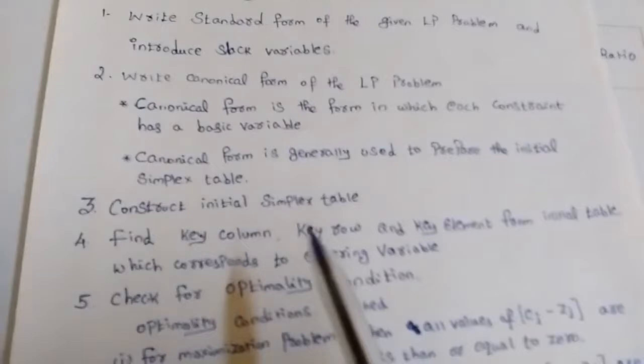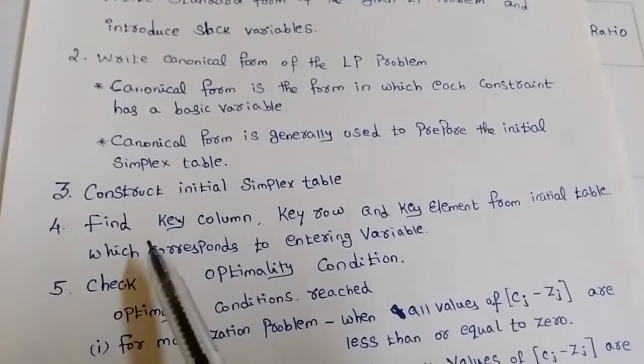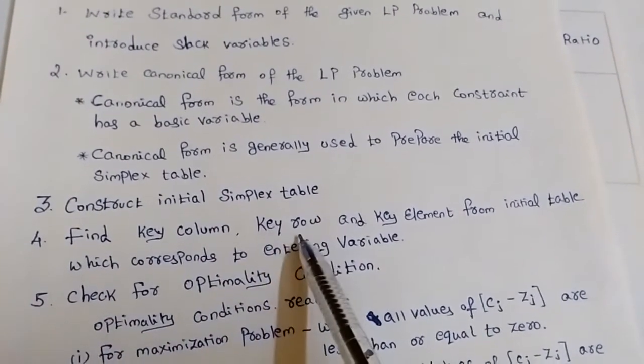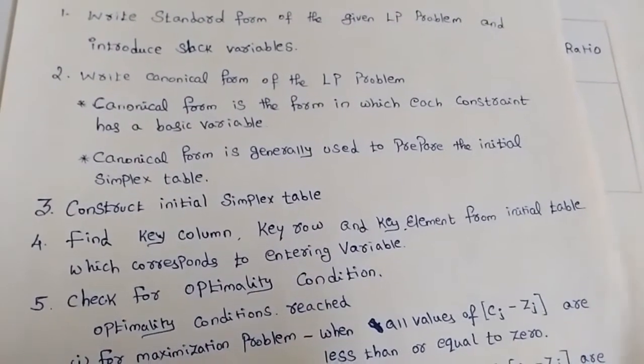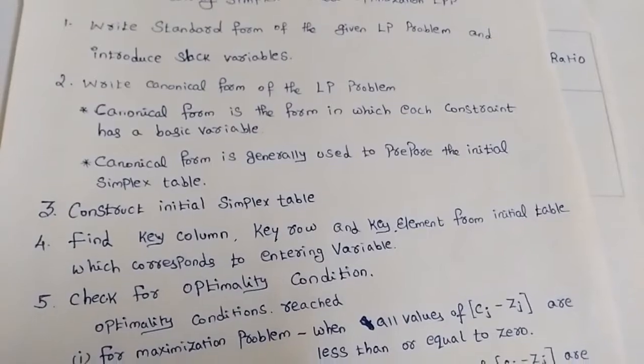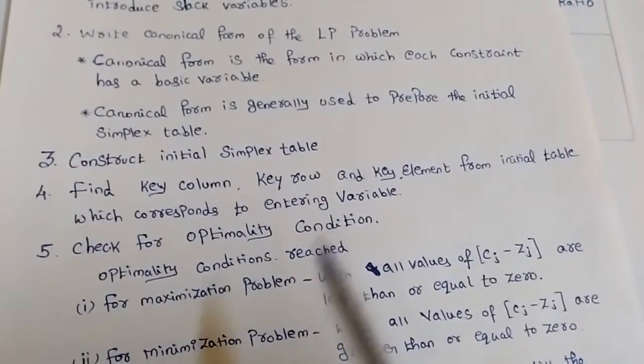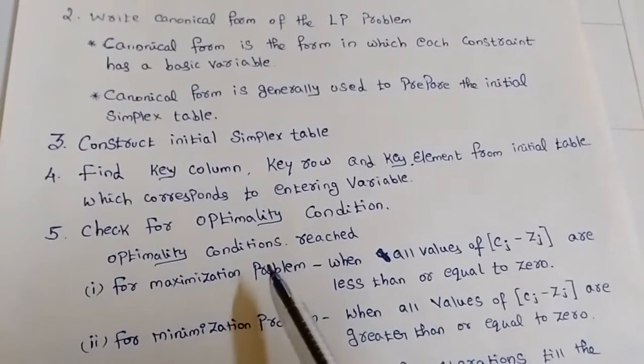After constructing the initial simplex table, what are the steps? Finding the key column, key row, and key element from the initial table, which corresponds to the entering variable, and checking the optimality condition. How to check?